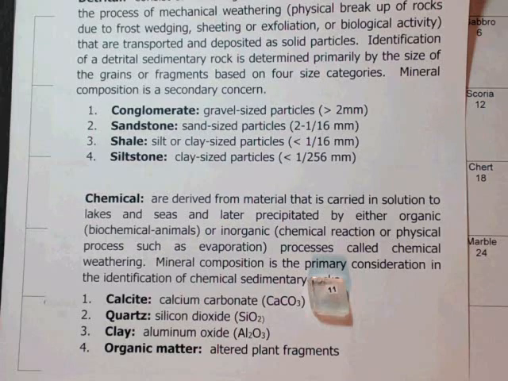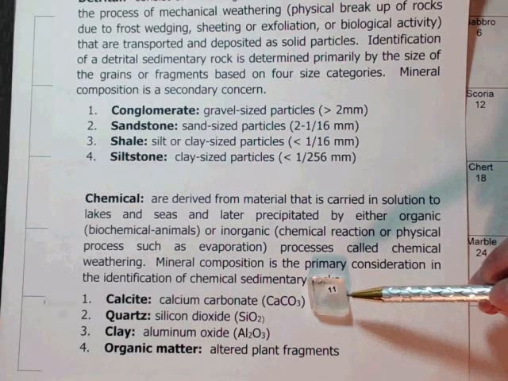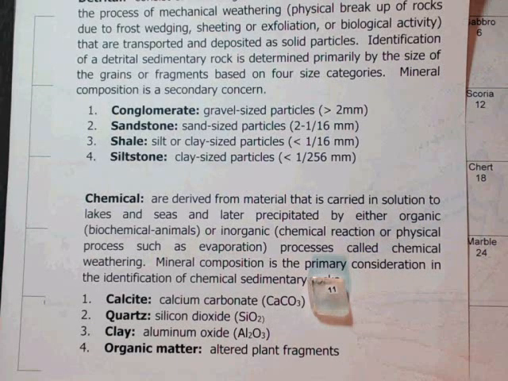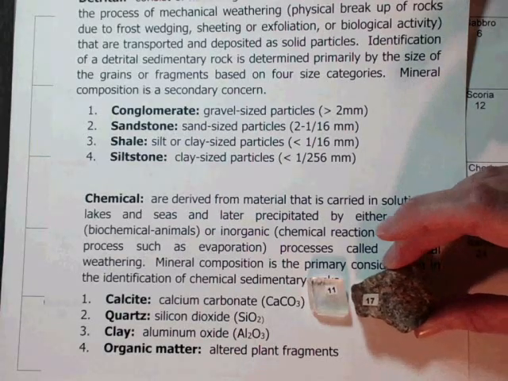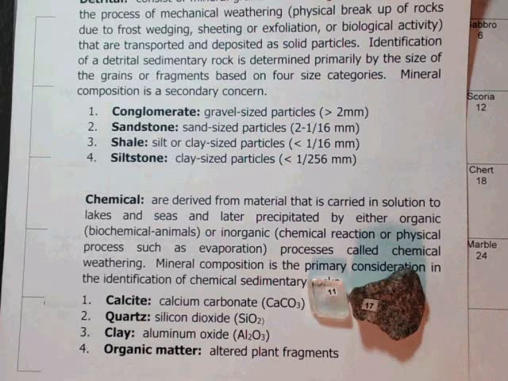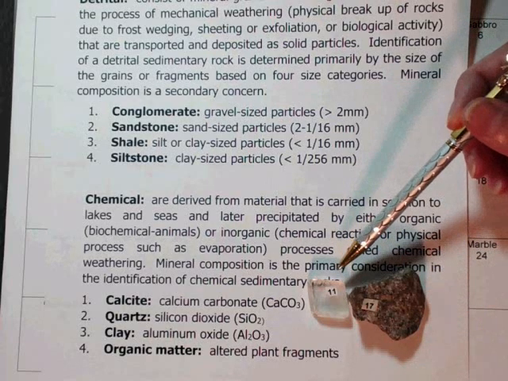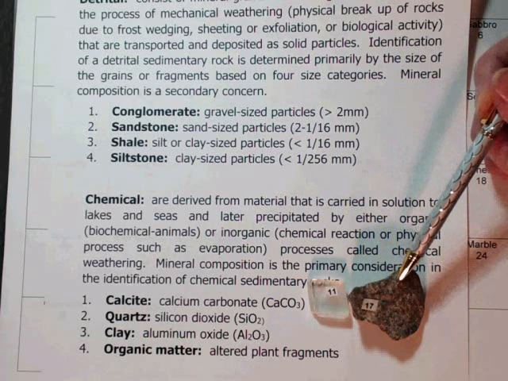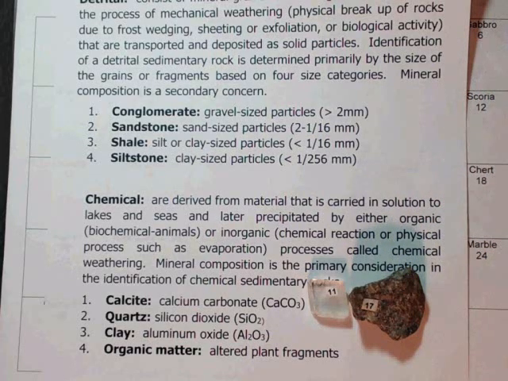That was number 11. So calcium carbonate, if you remember, calcite is calcium carbonate, and so it would fizz and react with acid. Okay, and that's the main component in limestone. So your number 17 limestone in your tray, okay, comes from the mineral calcite. Okay, so limestone number 17 is a chemical sedimentary rock.